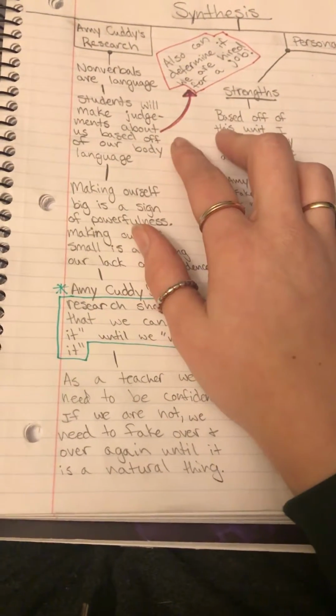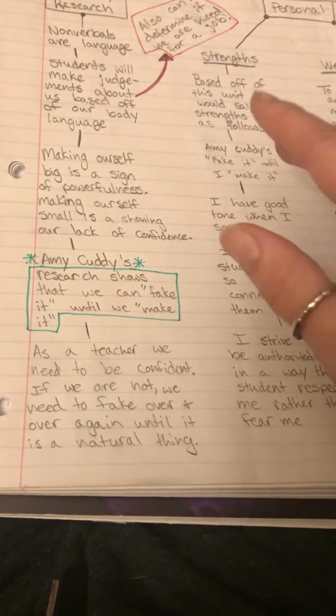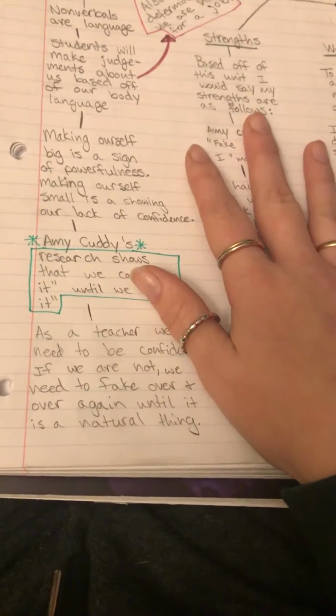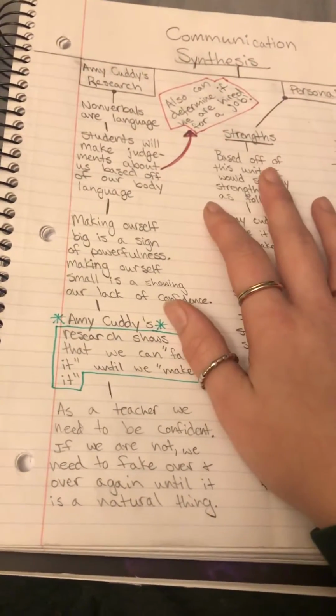Students will make judgments about us based off of our body language. So that's kind of the same idea. Students are young and they're impressionable. So whatever we do, they're going to be making judgments.